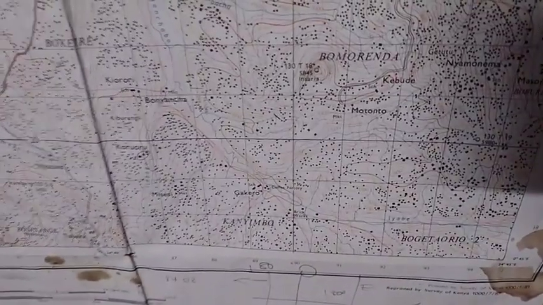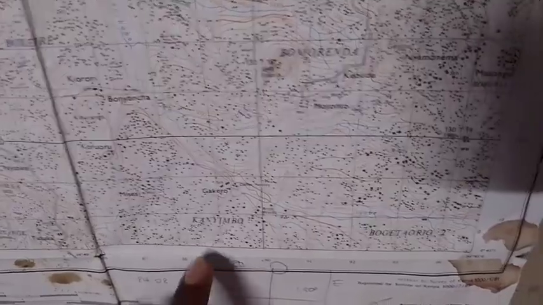Here we have presence of water from the various rivers. Then transport networks like these ones, so they'll ensure that the agricultural produce reaches the market zones easily.